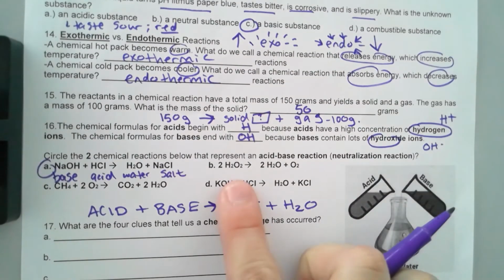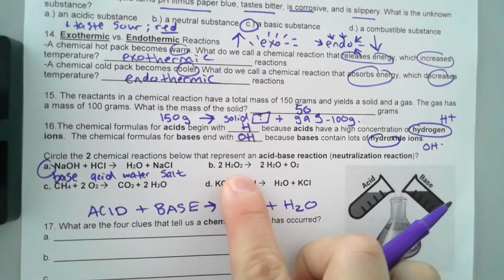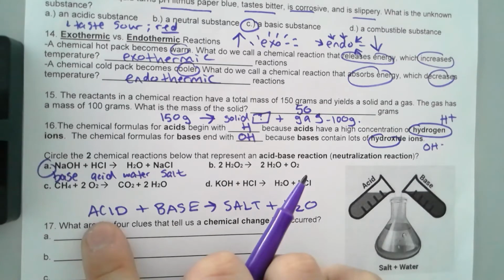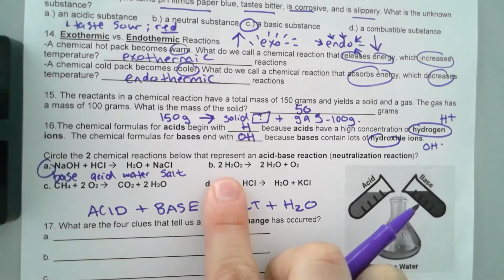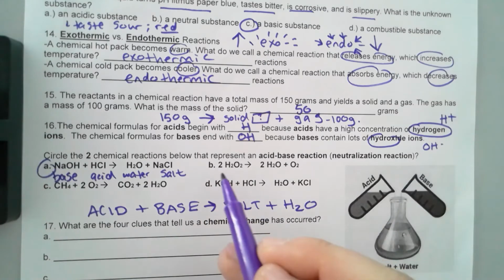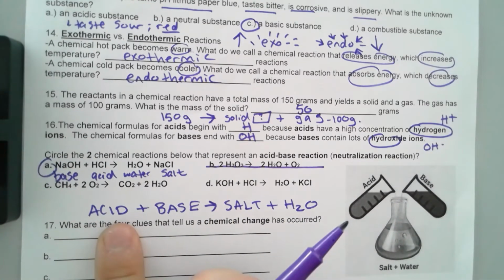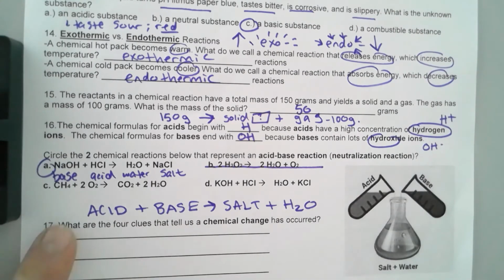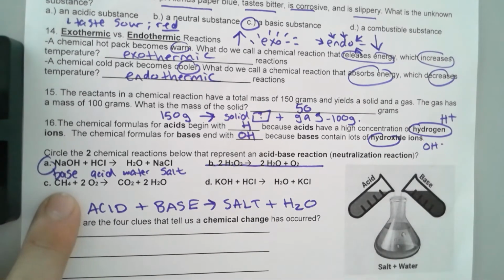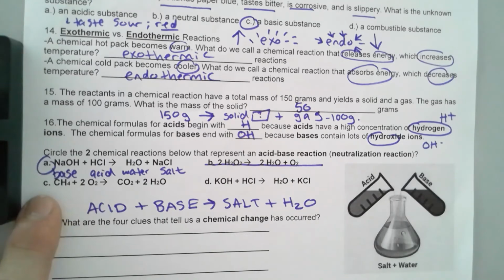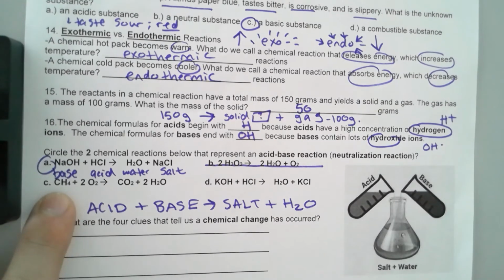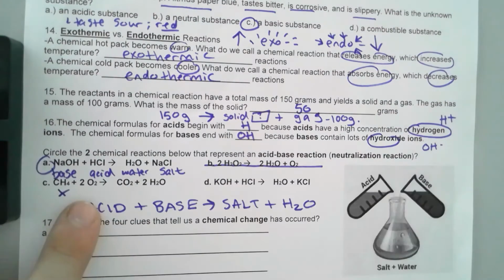Look at this one. I only have one reactant. I don't have an acid and a base. So if I only have one reactant, this cannot be an acid-base reaction because I need two reactants. I need an acid and I need a base. Okay, CH4, that doesn't start with an H, doesn't end with an OH. O2, that doesn't start with an H or end with an OH, so that's not an acid or a base.